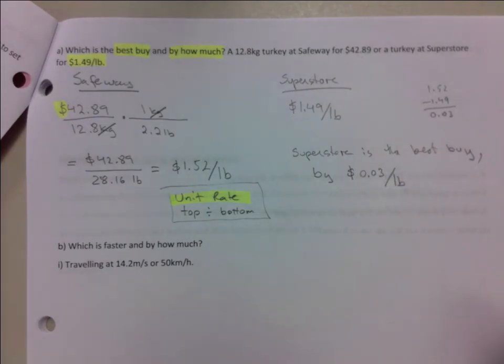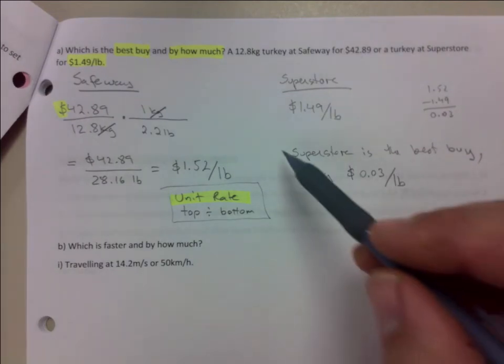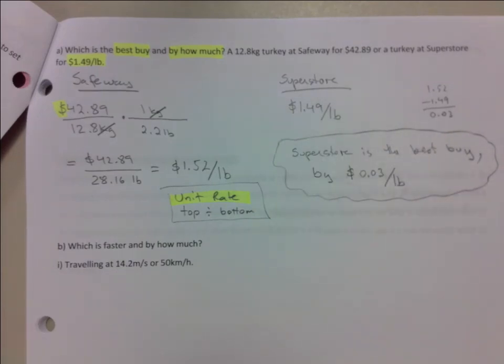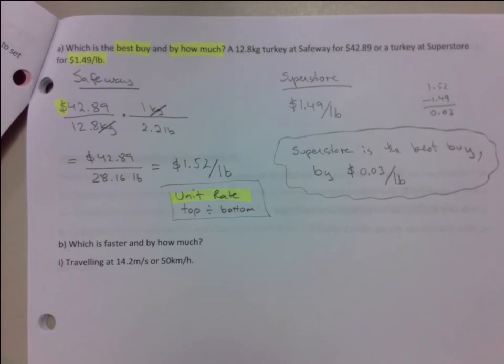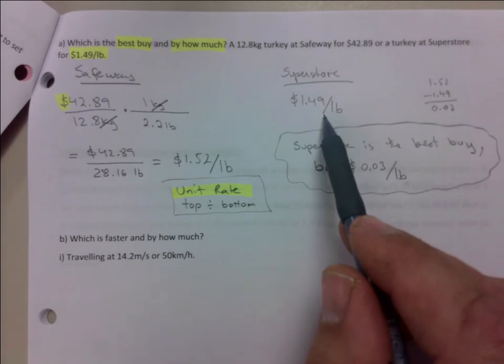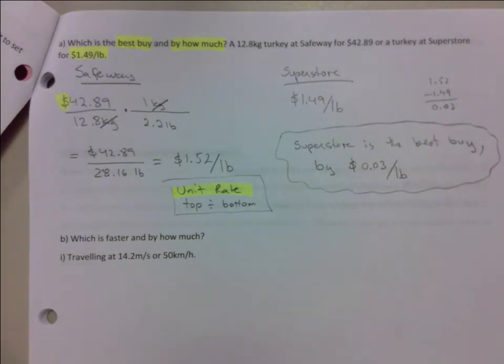So there's 3 cents per pound cheaper. Is it a big deal? I wouldn't drive to the other store for 3 cents per pound. But at the end of the day, it's still accurate to say that Superstore is better. Okay? So we didn't do any work with Superstore in this case because it was already a unit rate. Okay?